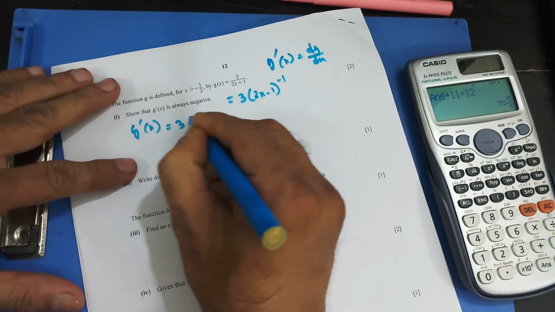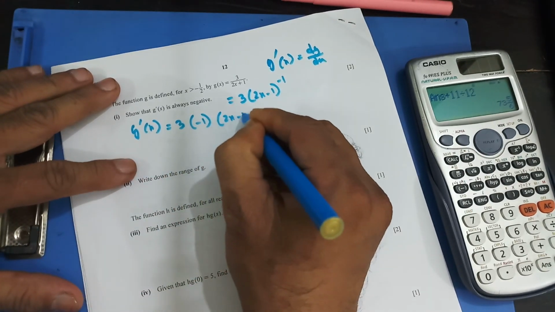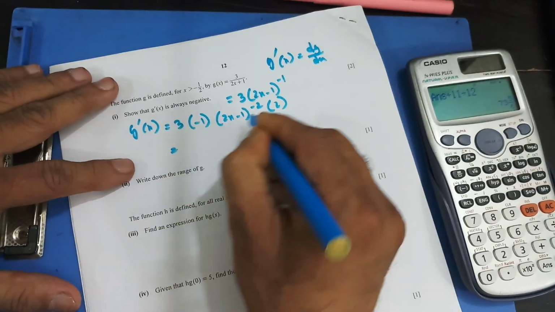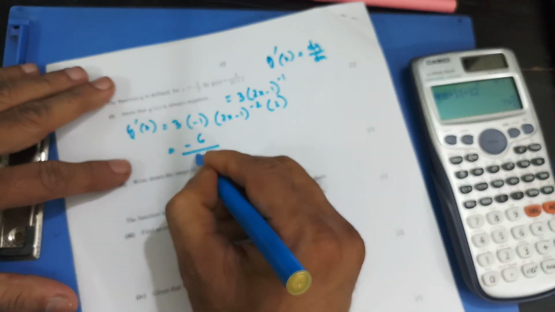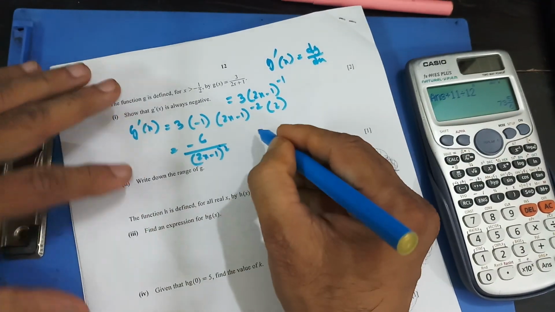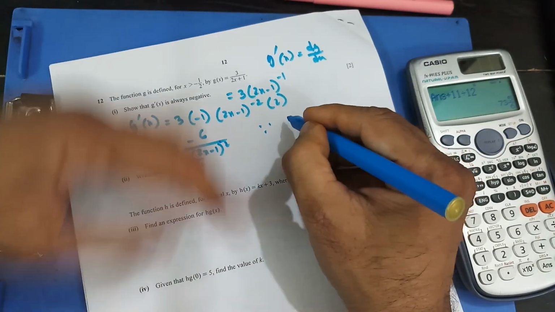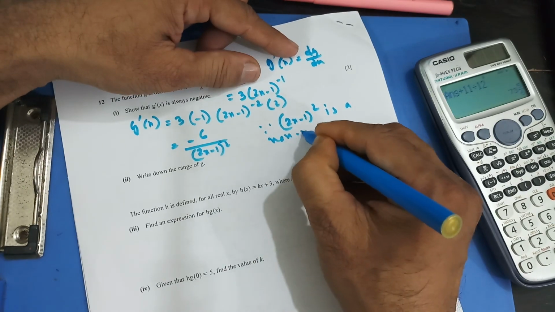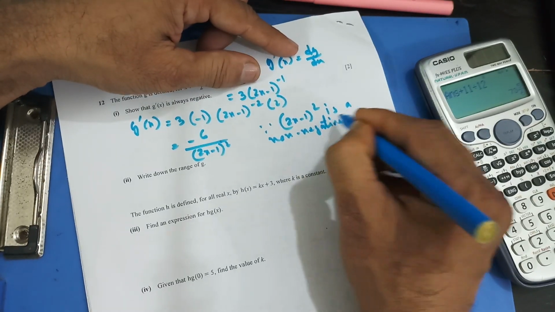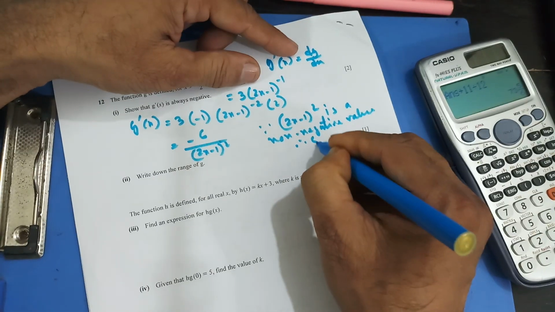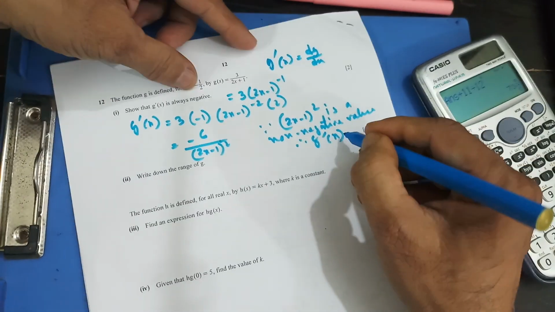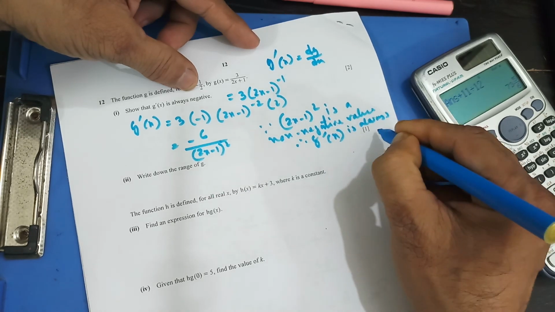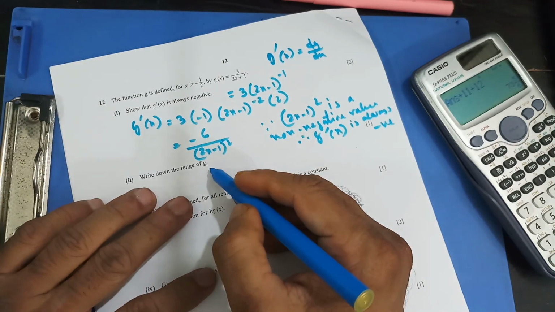So it's going to be 3 minus 1, 2x minus 1, and if I differentiate that, it's going to be 2. So it's going to be minus 6 over 2x minus 1 whole squared. Since 2x minus 1 whole squared is a non-negative value, therefore the differentiation of g is always negative.